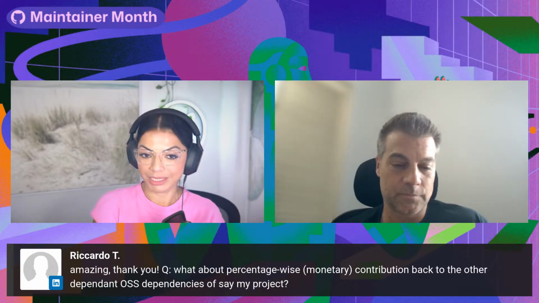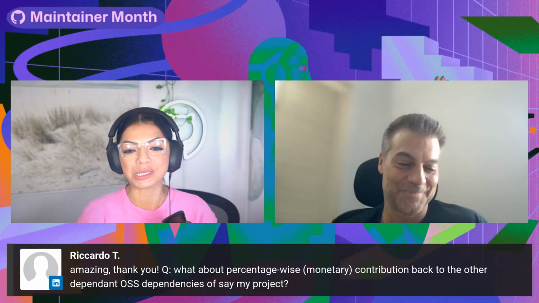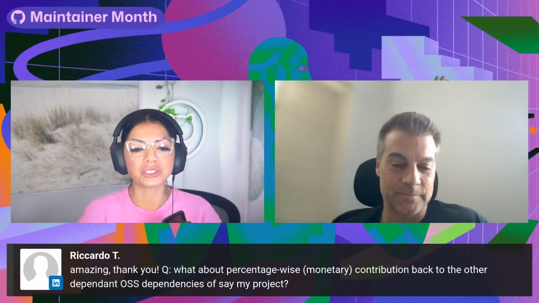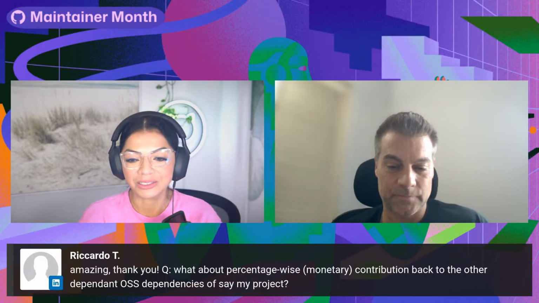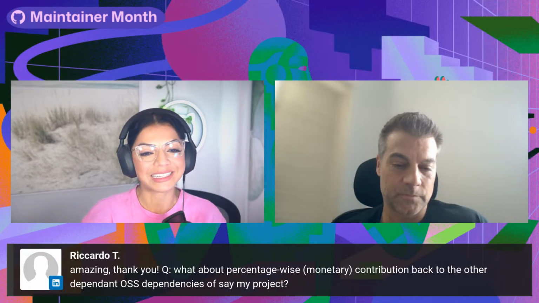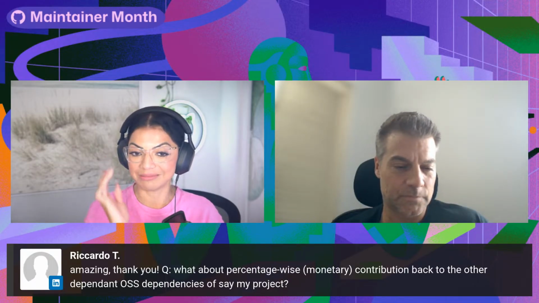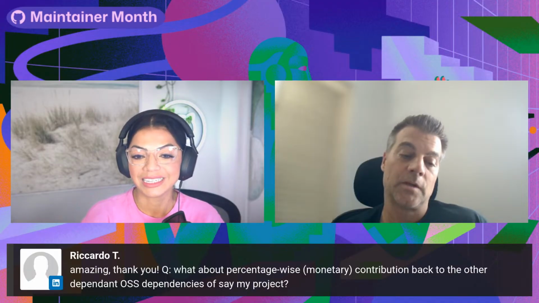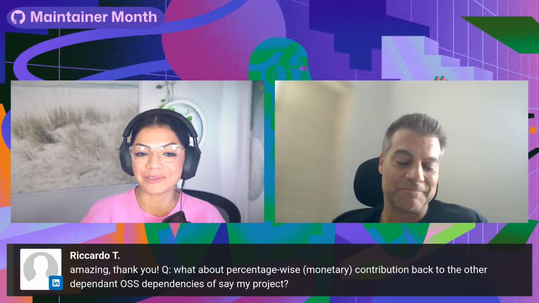This percentage money back. Ricardo, first of all, you're my favorite person because you are thinking about money, and I love that. And money for sustainability. So what contribution should you give back, or how do you think about the percentages when you're assessing, like, if my project depends on XYZ project? What's a good way to think about that?